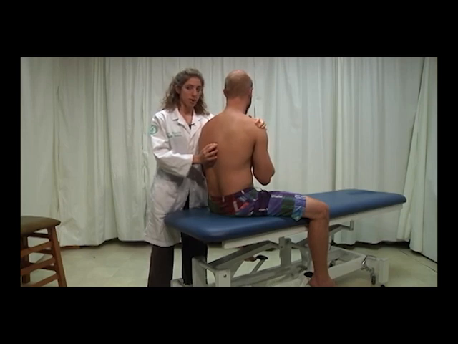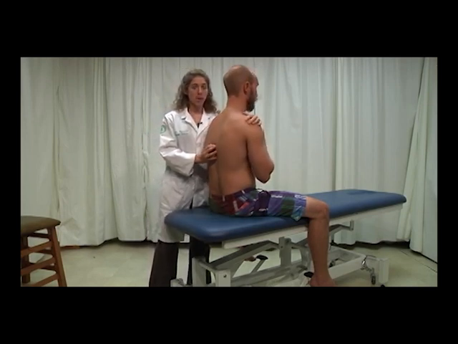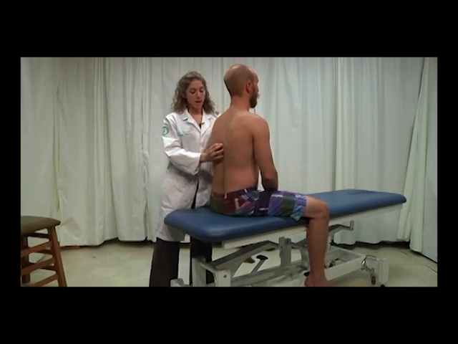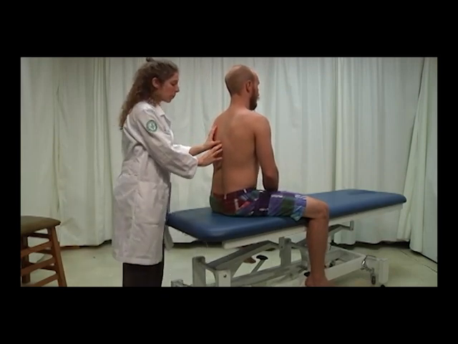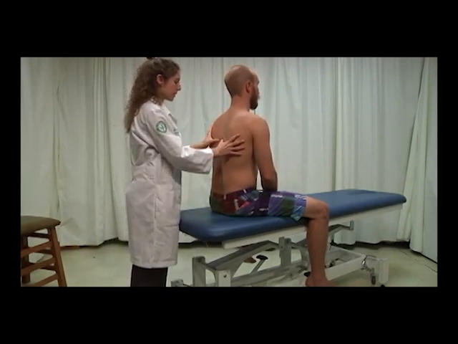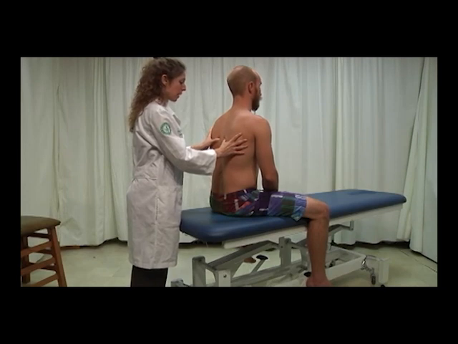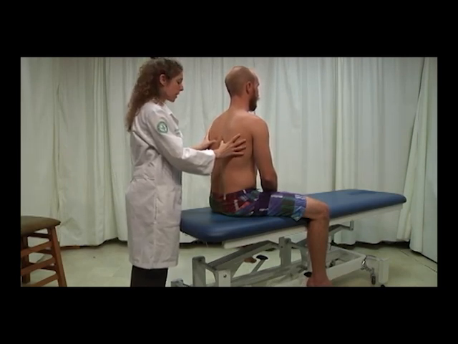So I will now bring my patient back to neutral. He can now relax his hands, and I will come back and reassess that T7 segment. Again, I had found that it was rotated right, and now I no longer feel that posterior right transverse process.